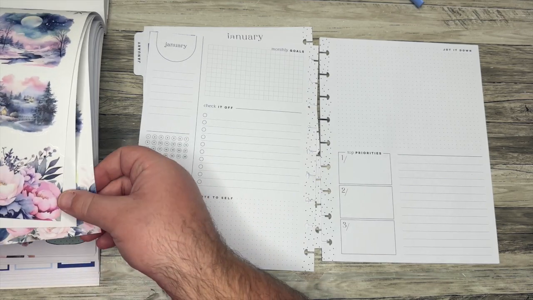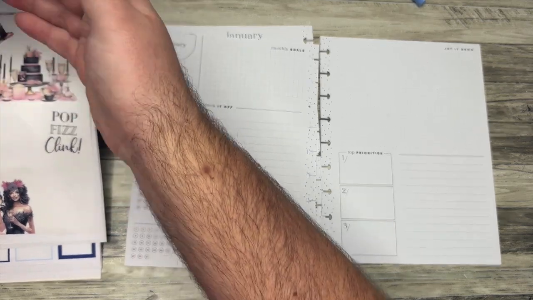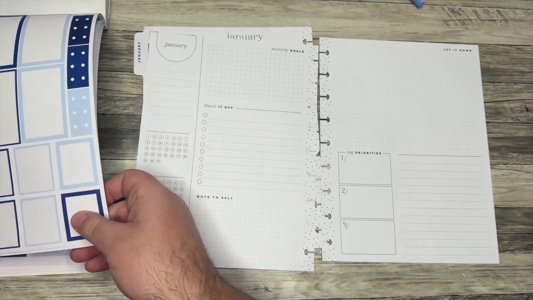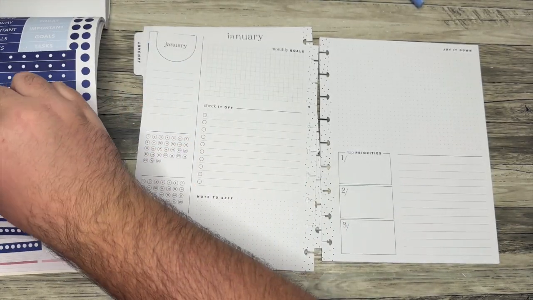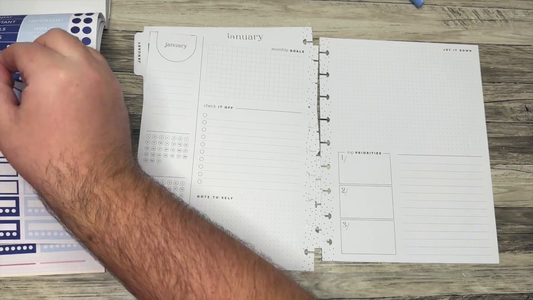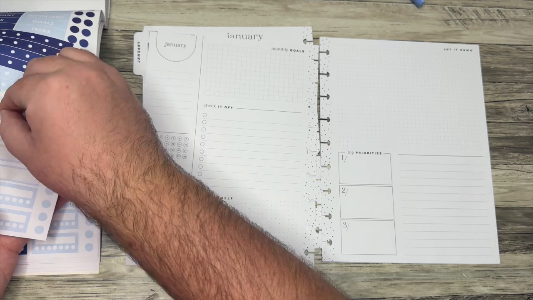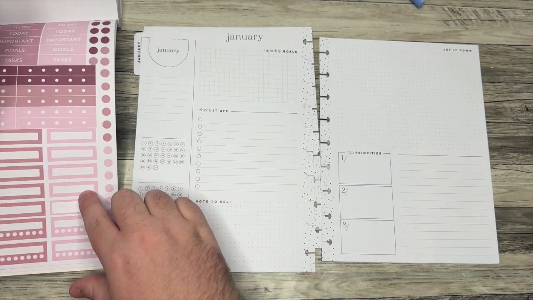So I want to start with boxes to relabel all of these sections. So we're gonna come to these pages. I'll peel some of these blues up. And then we do also have the pink that we could play with.